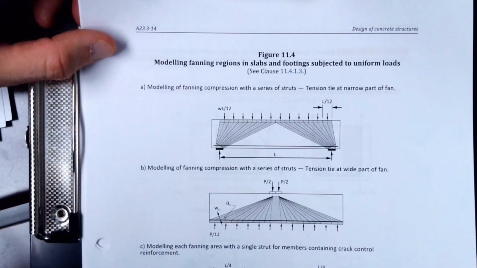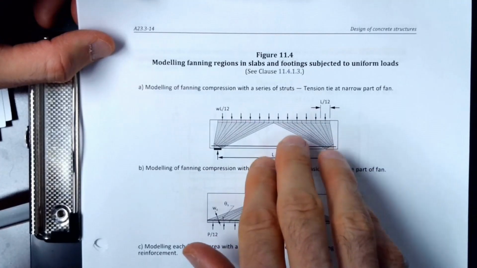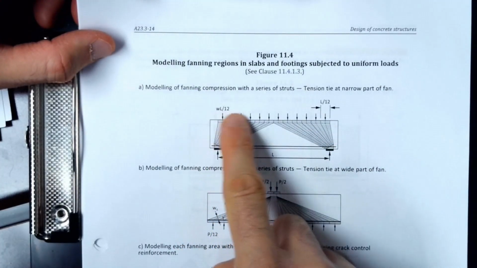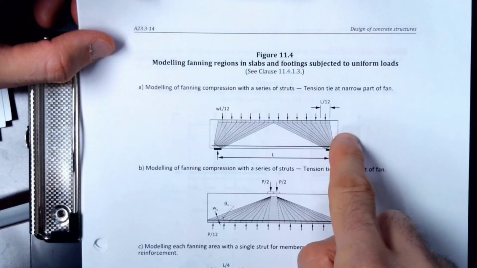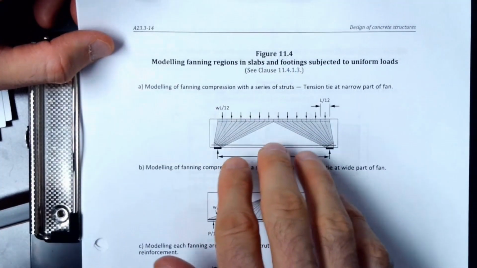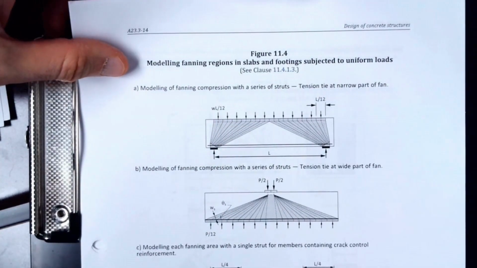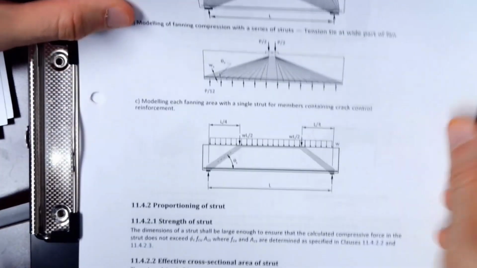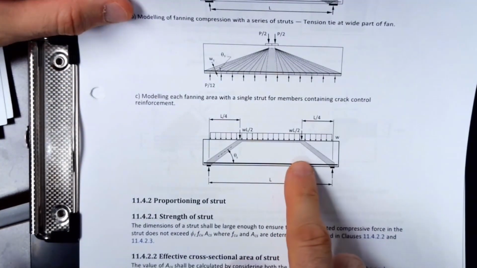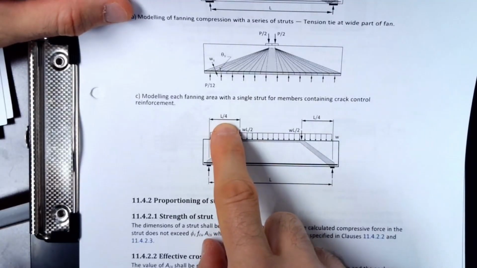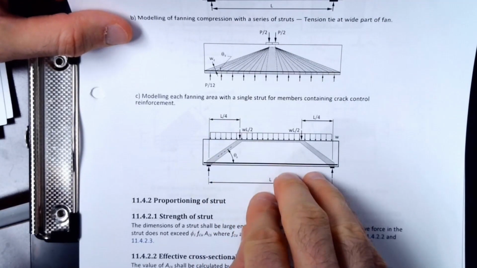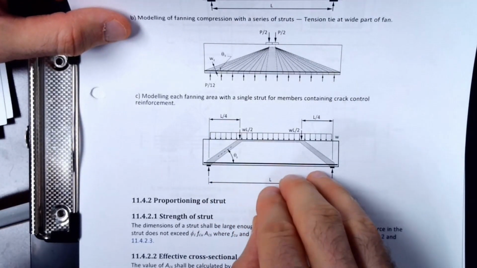So this is how I got my design. You have this handout. It divides the UDL into 12 equal segments. This is a pretty nice approximation. I don't recommend anything finer than 12. It's a good number. This is another one, what I started with, L over 4. I don't use this. This is too coarse.